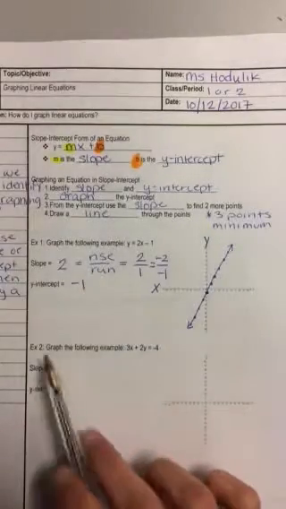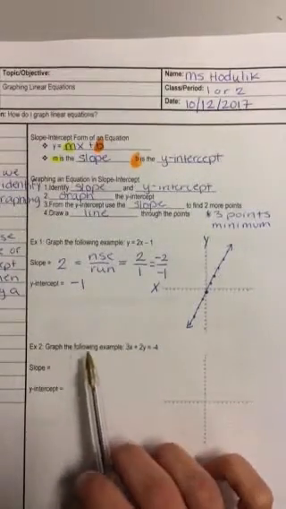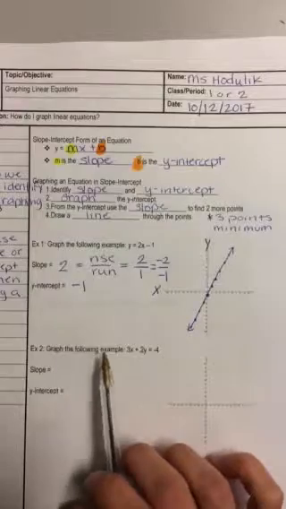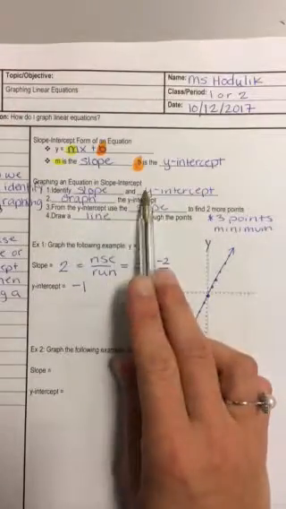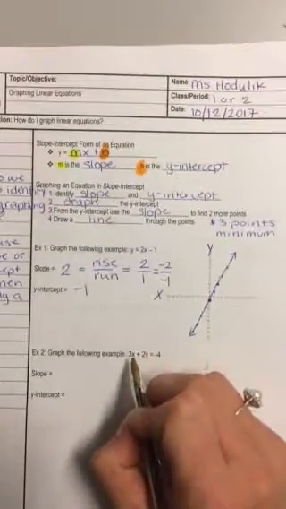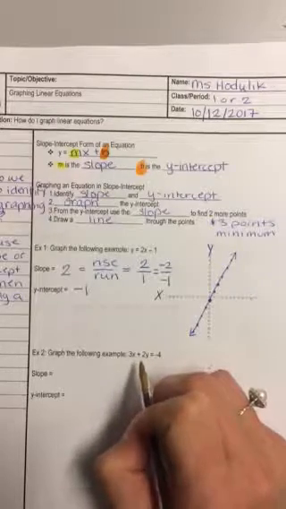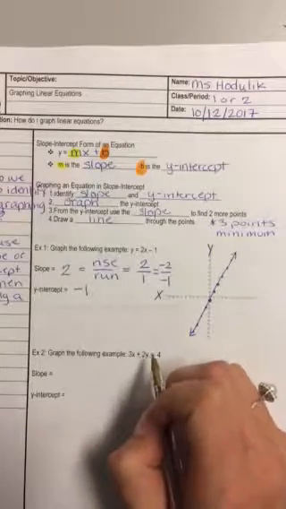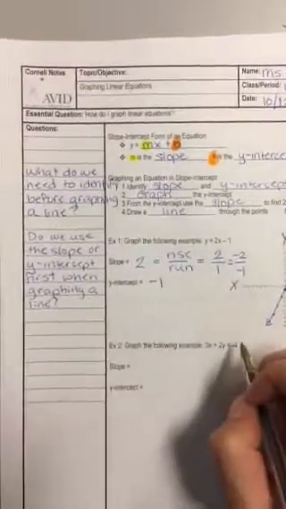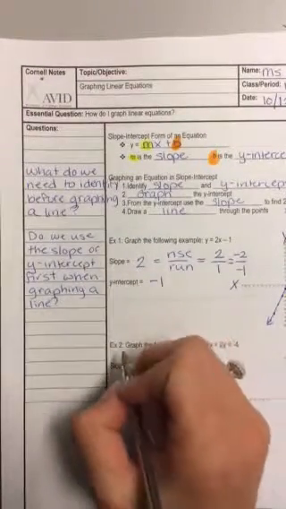Okay, what about this one, example 2? Before I start, I have to check, am I in slope-intercept form? So I look here, y equals... no, this does not say y equals mx plus b. This is not in slope-intercept form. So I'm actually going to add another left side question. And your left side questions don't have to be the same as mine, but these are some examples.